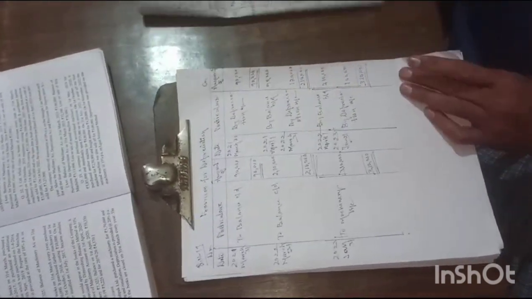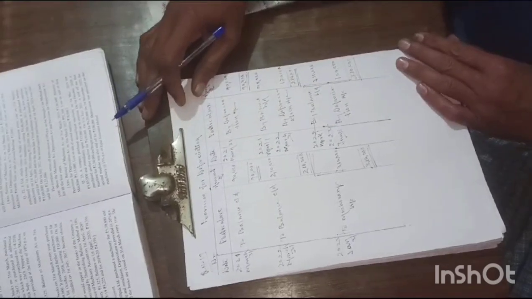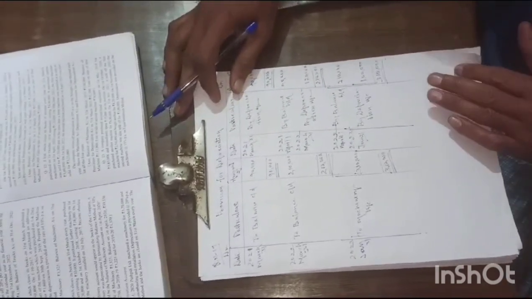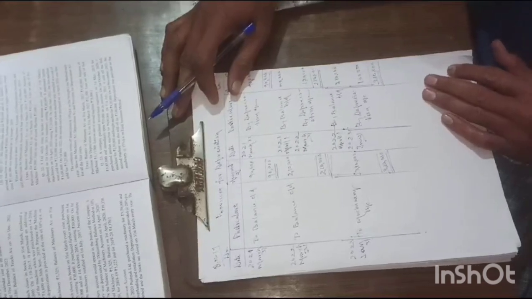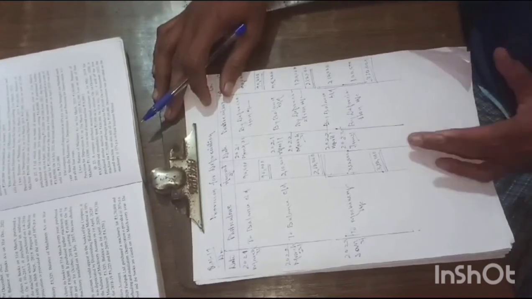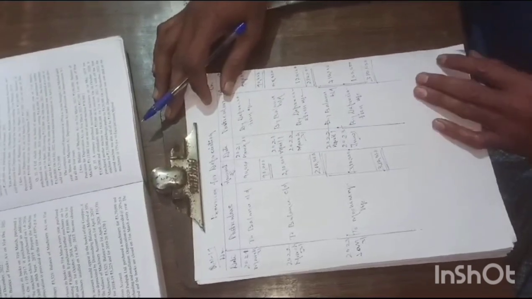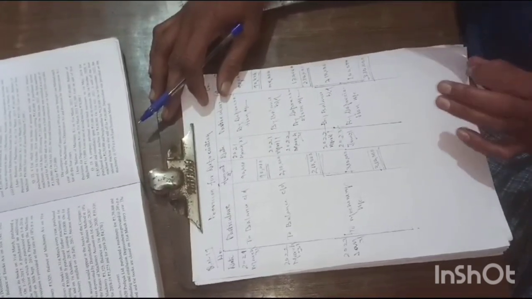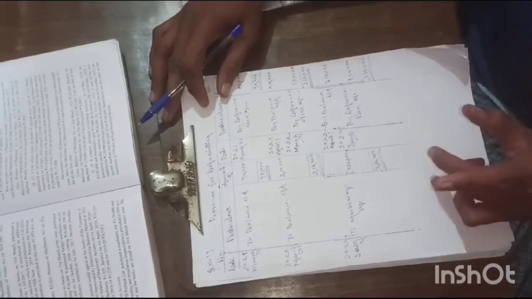When provision for depreciation account is maintained, then if the machinery is sold out, at the time of selling of the assets or machinery, we transfer the balance of provision for depreciation account to machinery account.